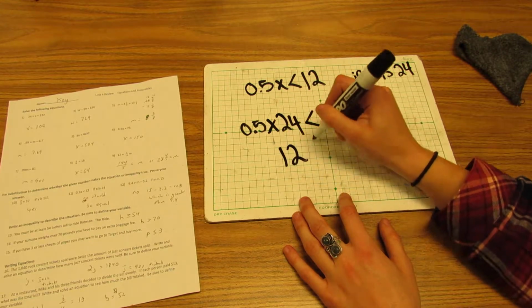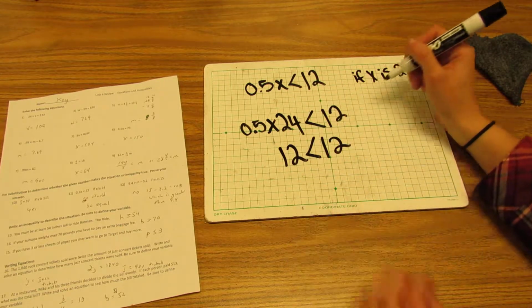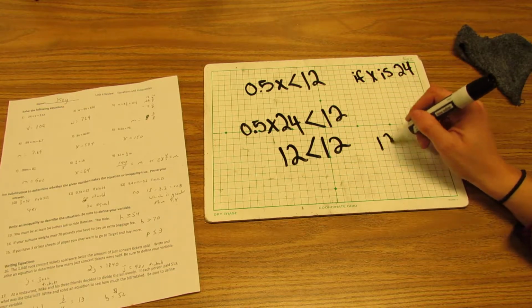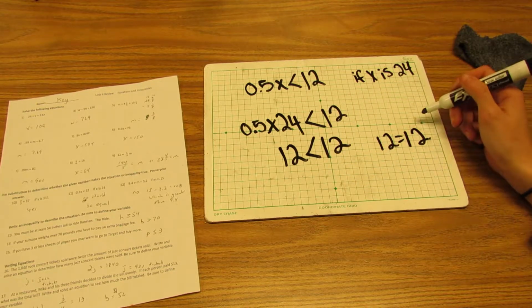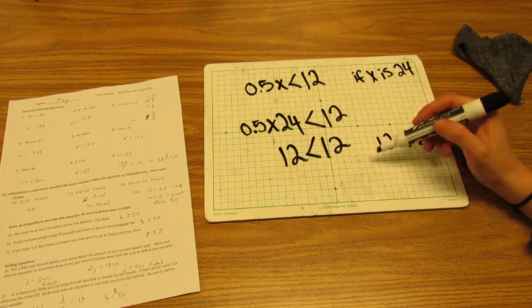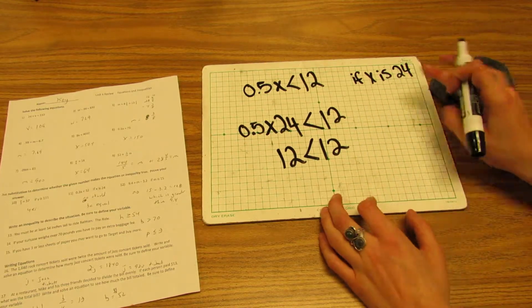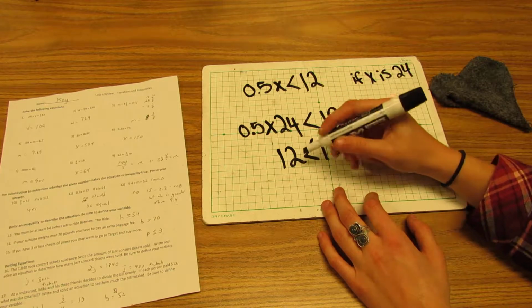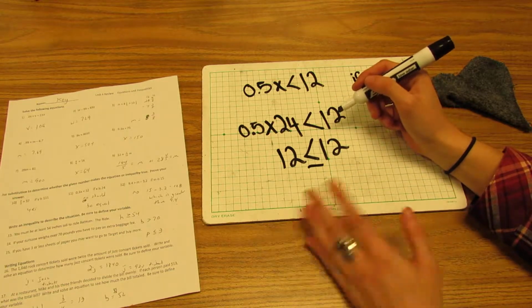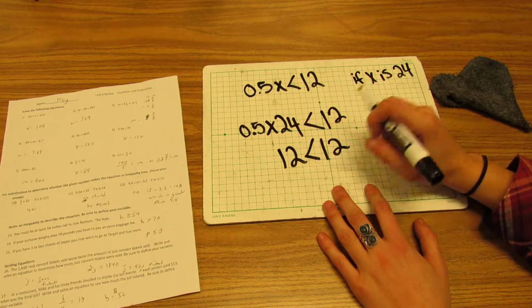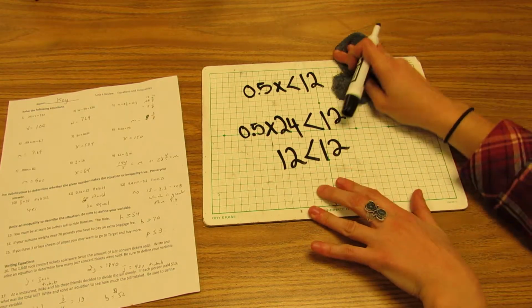I get 12 is less than 12. This is not a true statement. 12 is not less than 12; 12 is equal to 12. So that is false. It should be equal. In order to make that a true statement, I could put the or-equal sign, and that would be true. However, in this case we do not have that sign, so this statement is false. It is equal to.